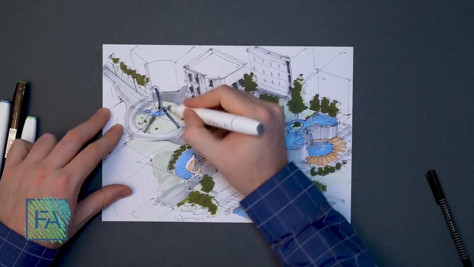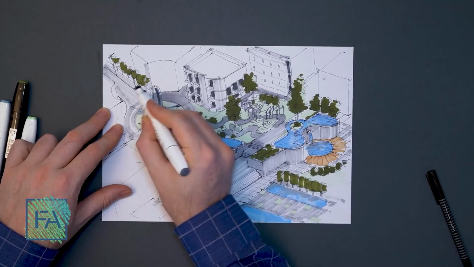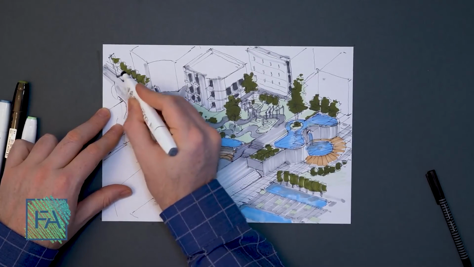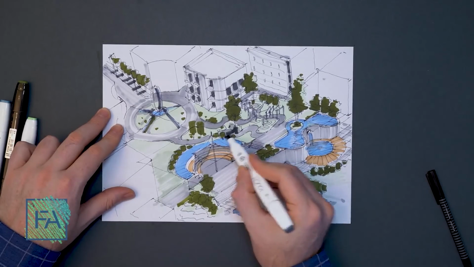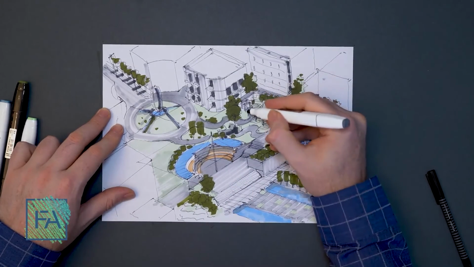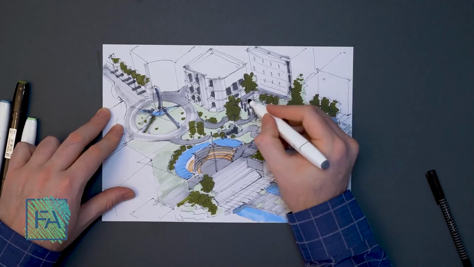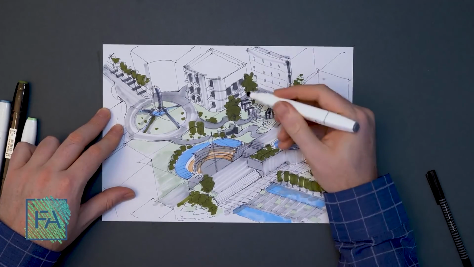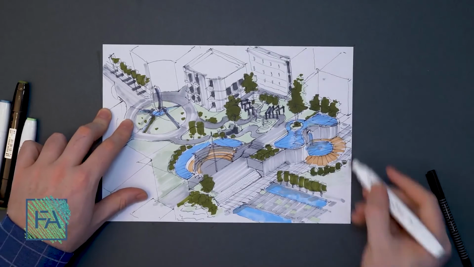Maybe we can add even more details on the buildings that are further away from us. The square that we have, shadows for the tree. And on the objects that we need to put more emphasis on, we can add the shadow or make them darker like this.